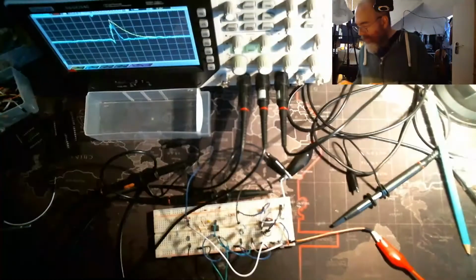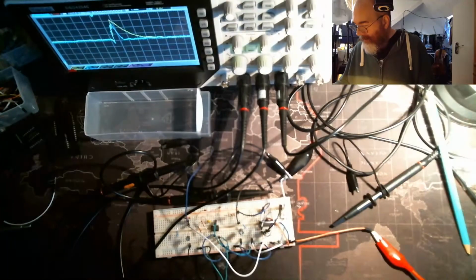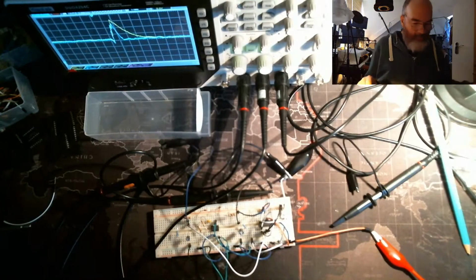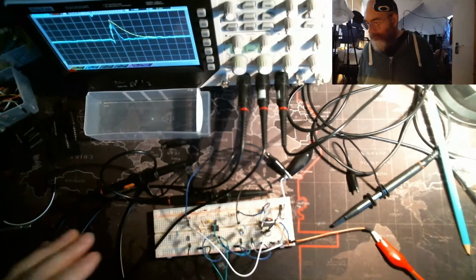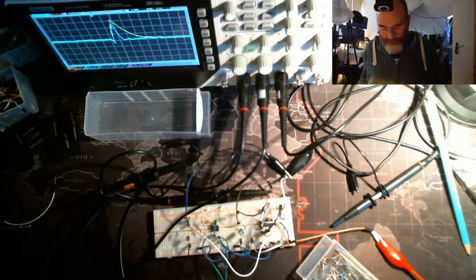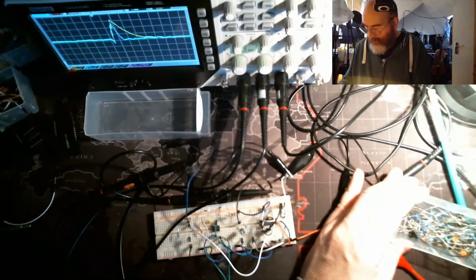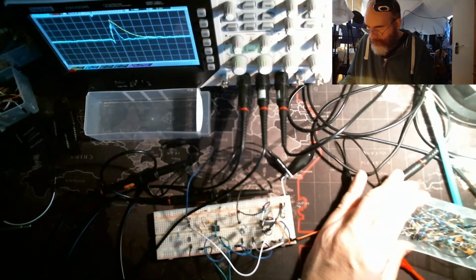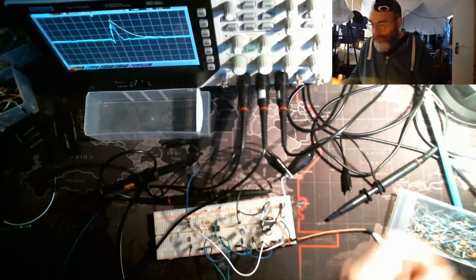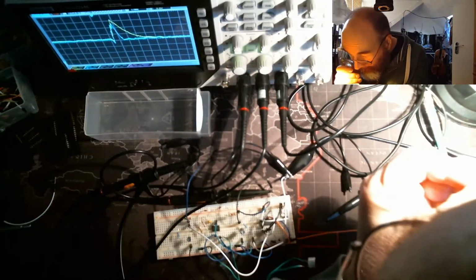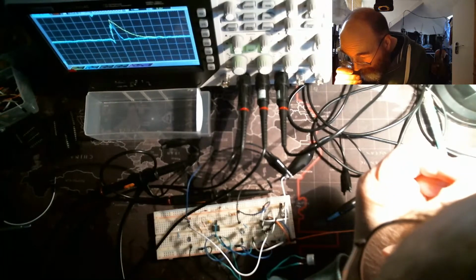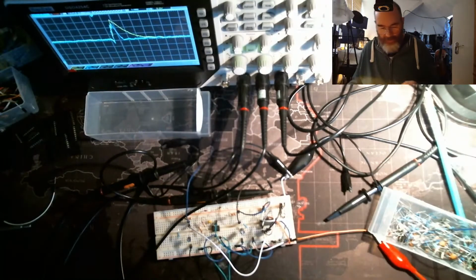Let's make them even. The discharge and charge resistors, you can make them both 10k. That's a 10k resistor.